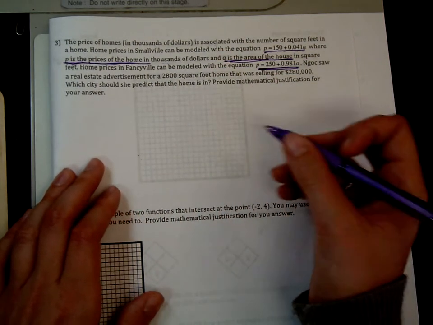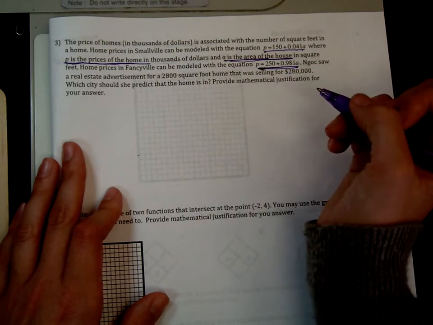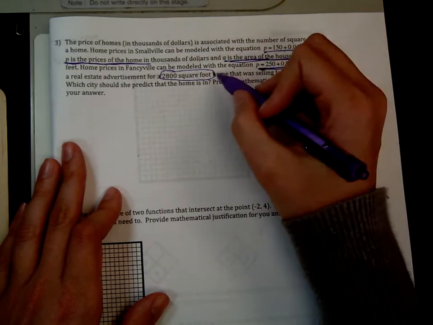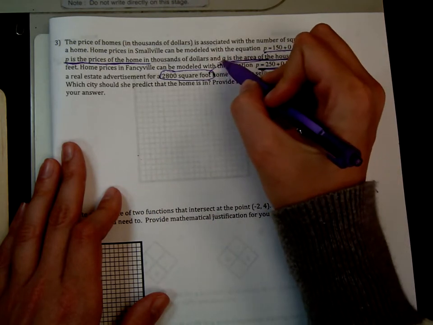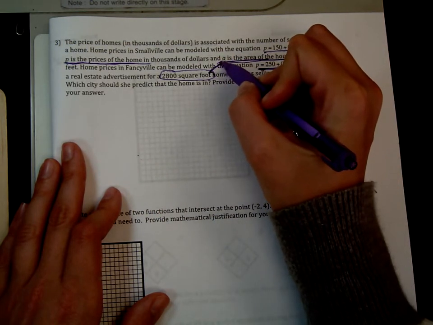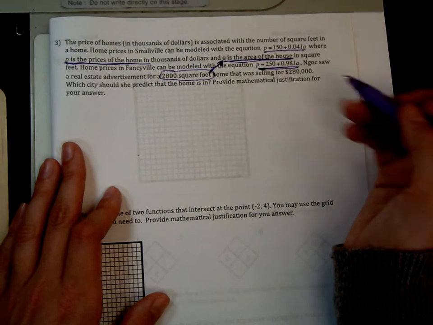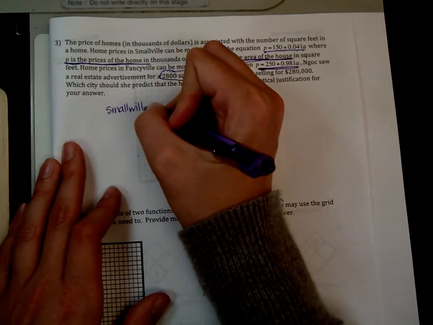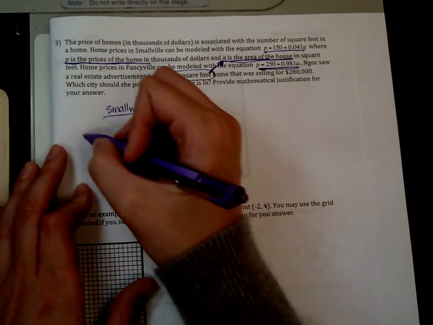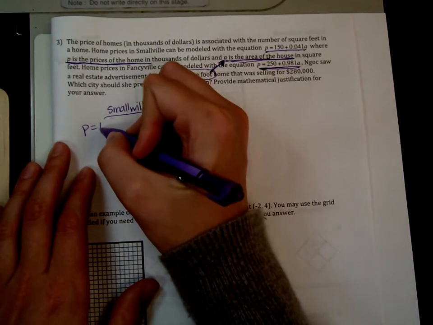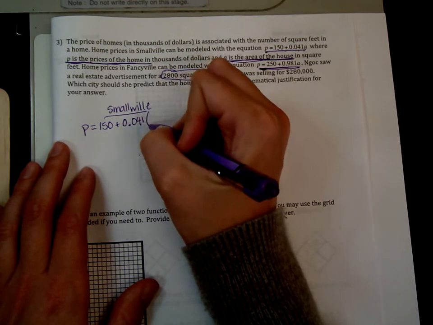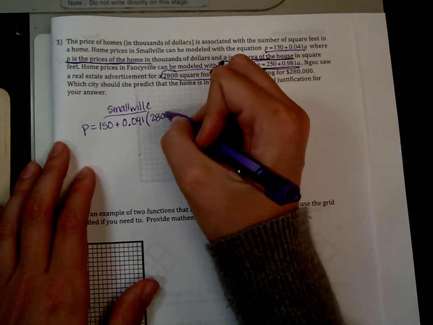So let's see. If it's this many square feet, we know that that is represented by A. So if the home were in Smallville, then the price would be P equals 150 plus 0.041 times 2,800.